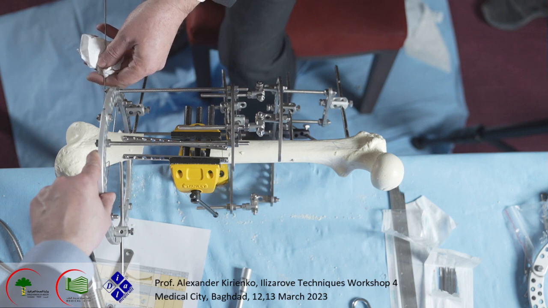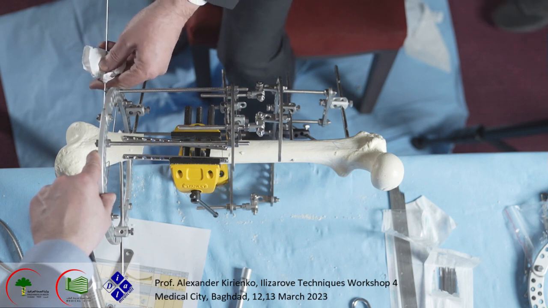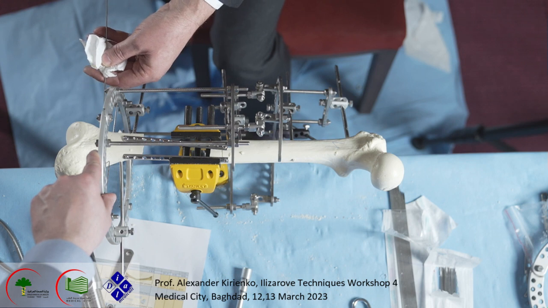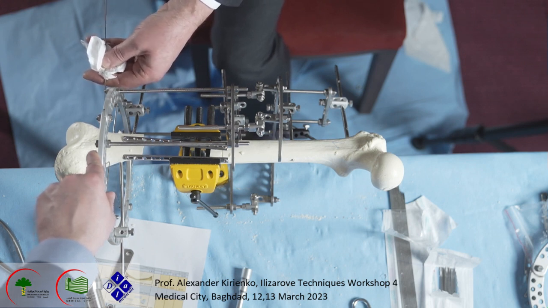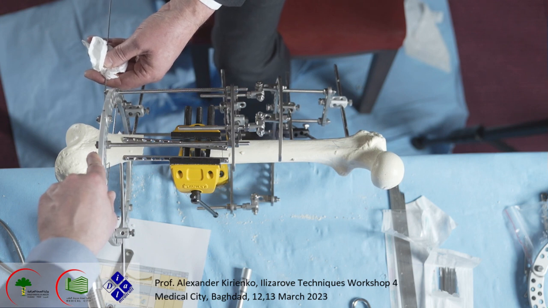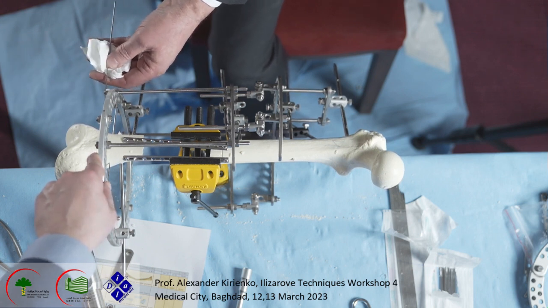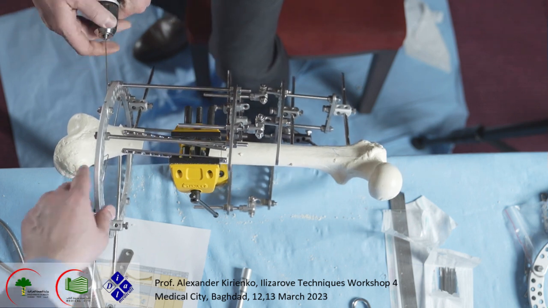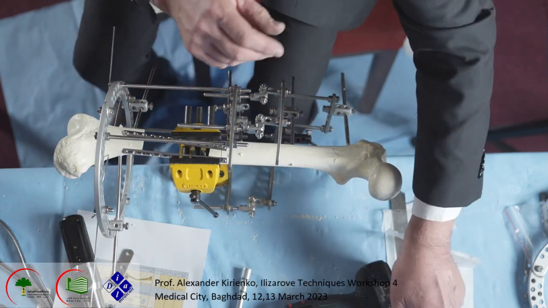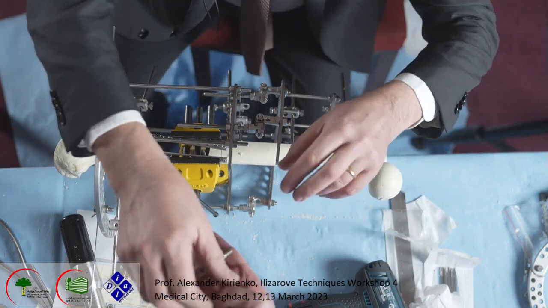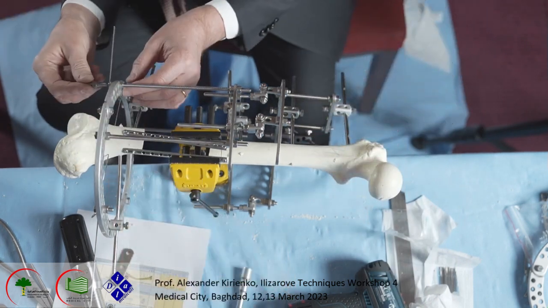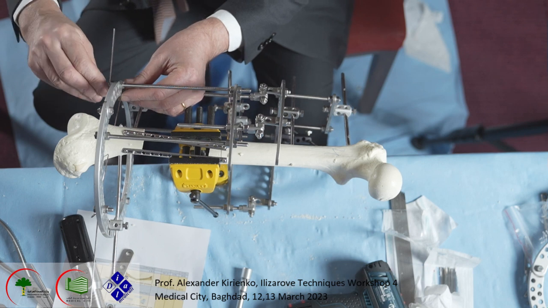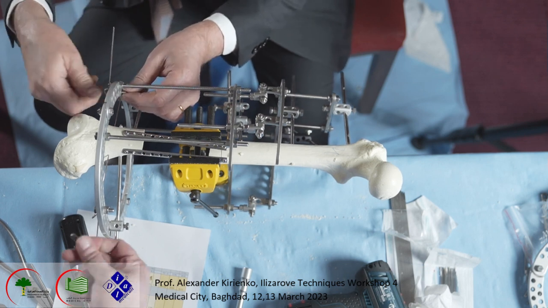We may put like this. Okay, I distance it again from the rod, and we will fix the wire with this male post, like this or like this.